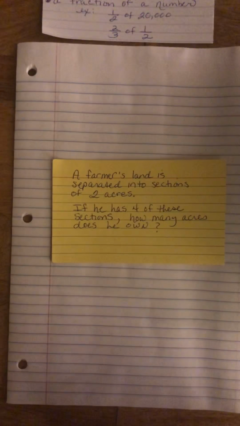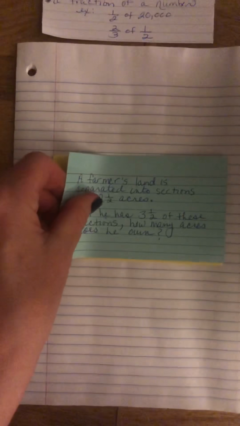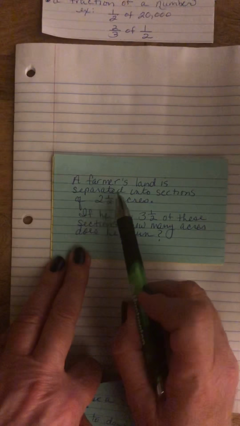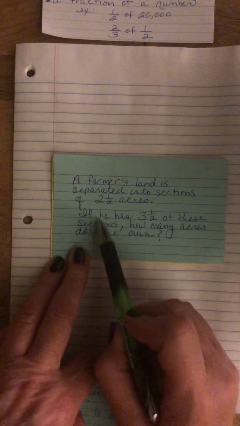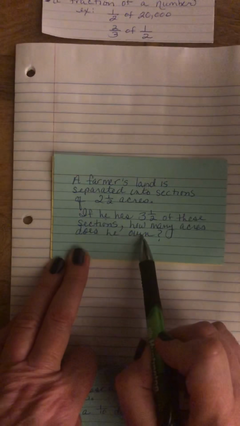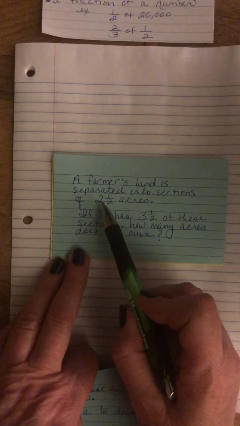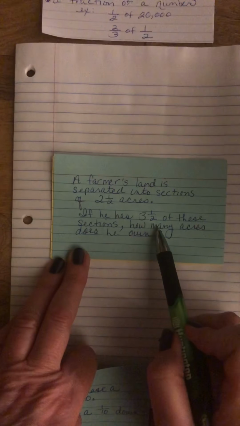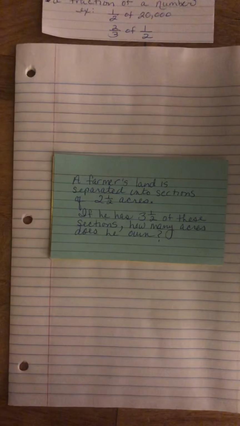Now, sometimes when you see it with mixed numbers, it looks a little trickier. A farmer's land is separated into sections of 2.5 acres, and he has 3.5 of these. So how many acres does he own? So we're going to multiply 2.5 times 3.5. So that's going to be a multiplication.